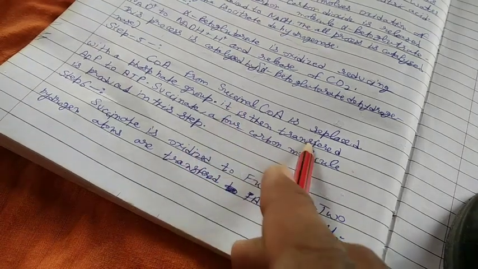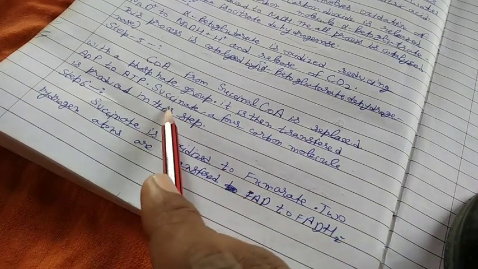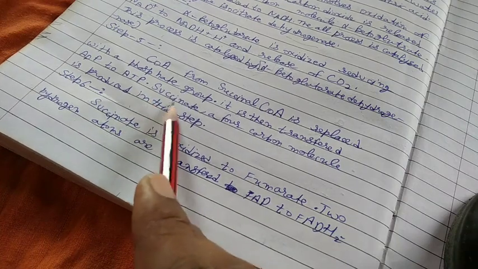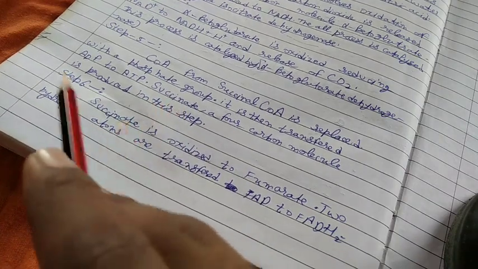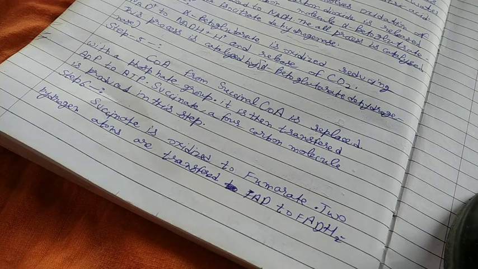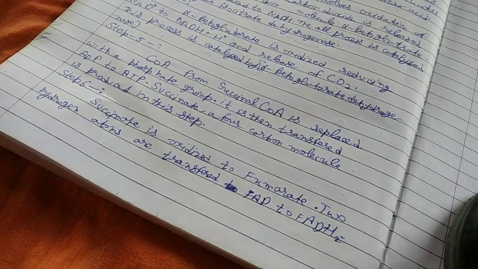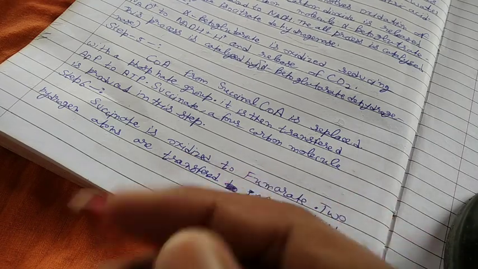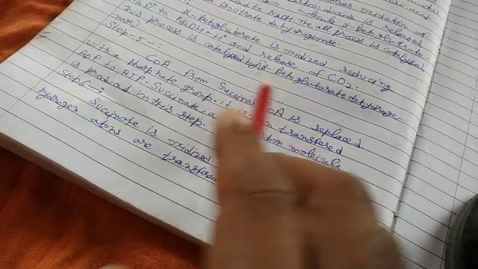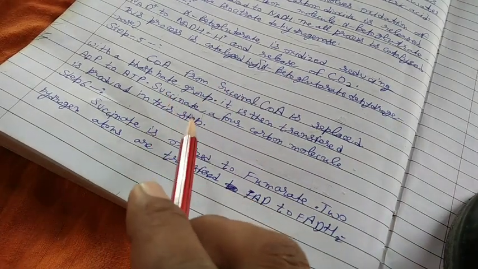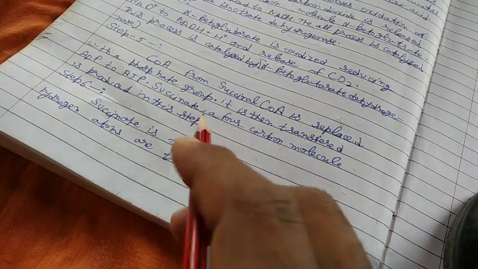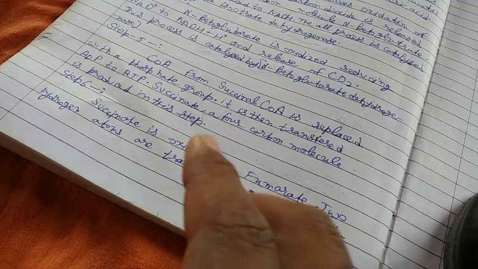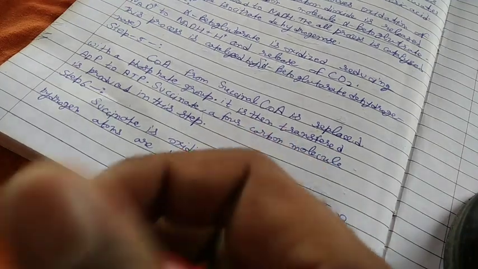It is then transferred, ADP into ATP. What is the full form of ADP and ATP? Adenosine triphosphate is the full form of ATP, and the full form of ADP is adenosine diphosphate. Write this down guys, note this, it also comes in exams. This comes in 1 mark or half marks.